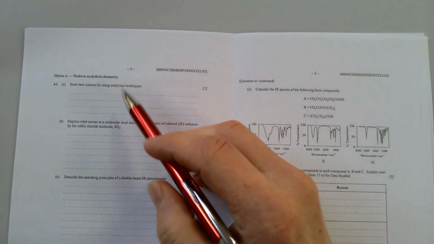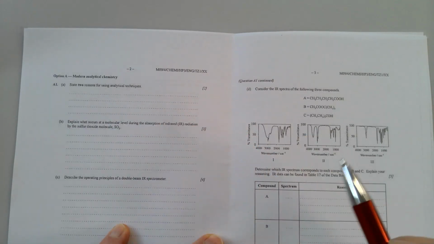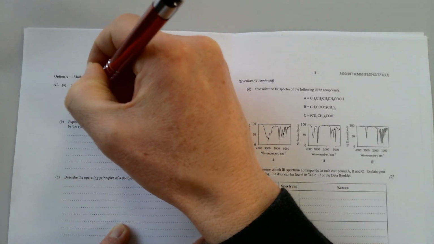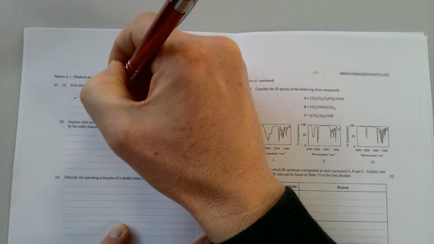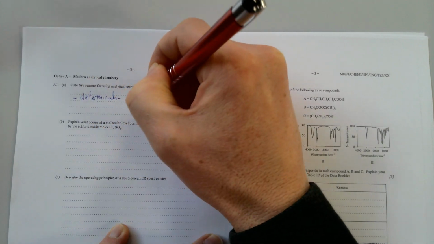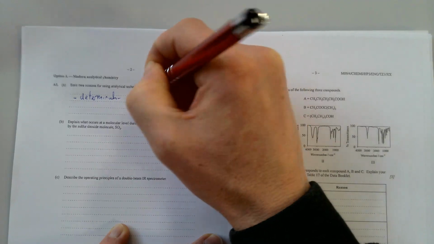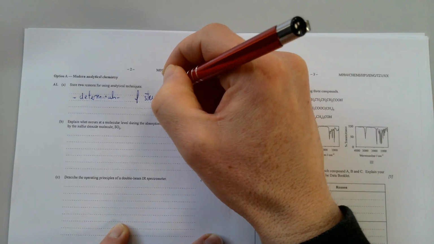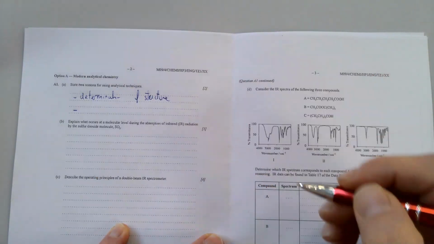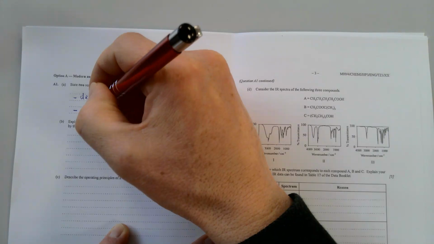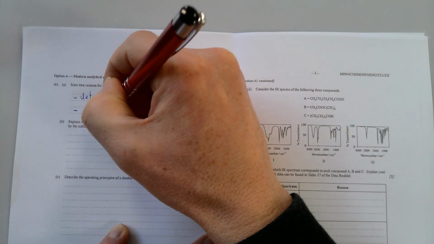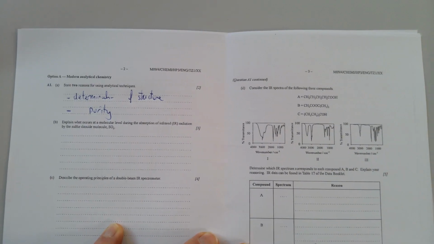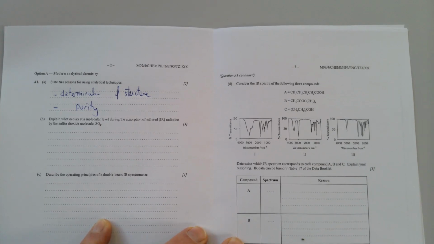You can pick up marks without working out what the actual structure is quite often, but it's worth tackling question 1A. So why would you bother to do analytical techniques? Simply, this is a really easy question, but the whole point is it's determination of structure. That's the main reason we will do it. You're trying to find out what it is you've made, or it could be working out the purity of something. So you can do this stuff quantitatively, and they're probably the main reasons for that.